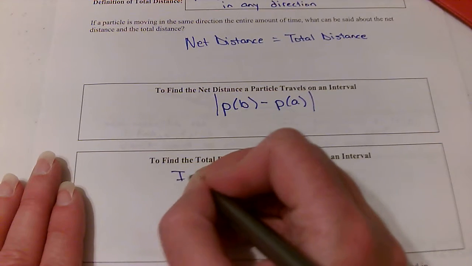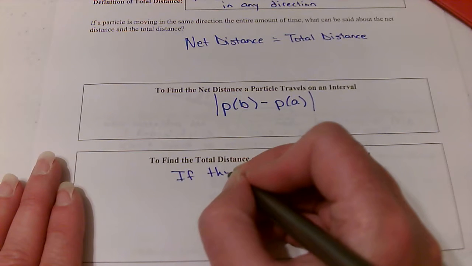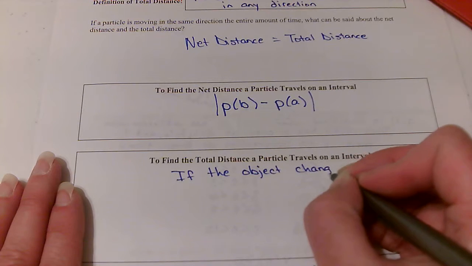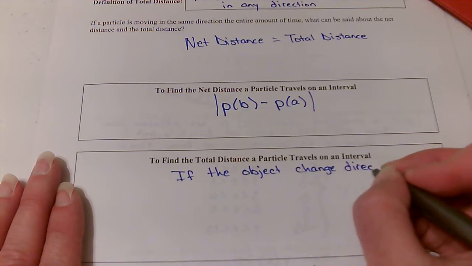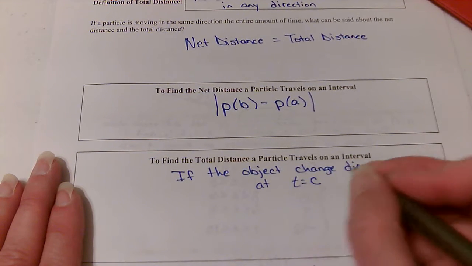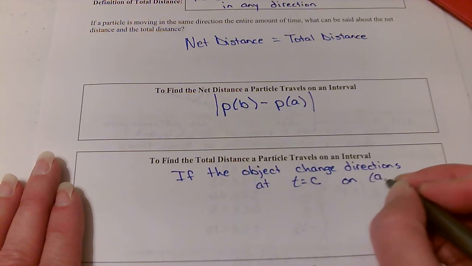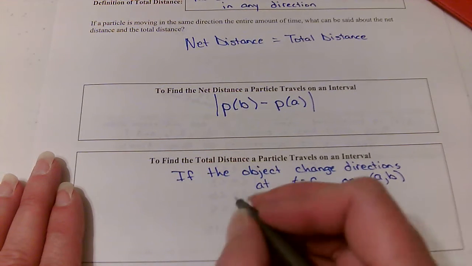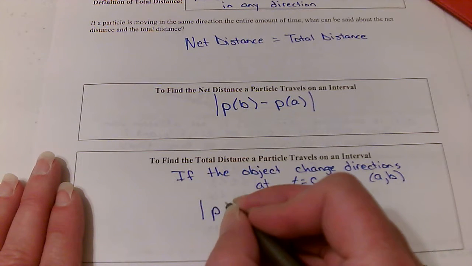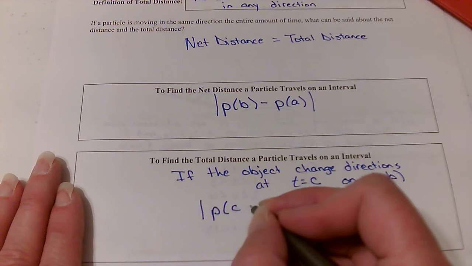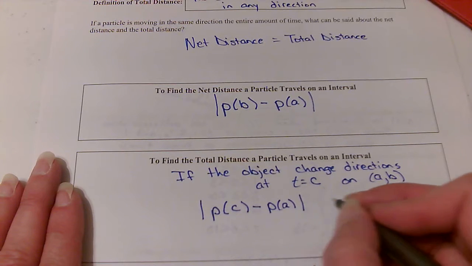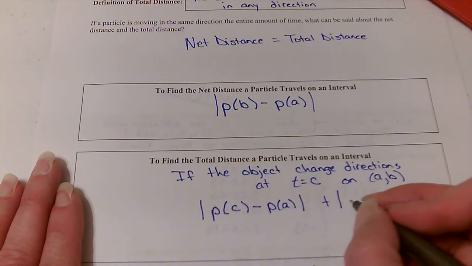So, if the object changes directions at some time on that interval, total distance would be that change in position from where you started to where you changed directions plus the next leg of your trip.